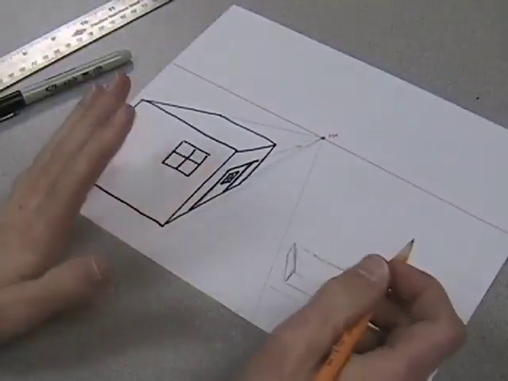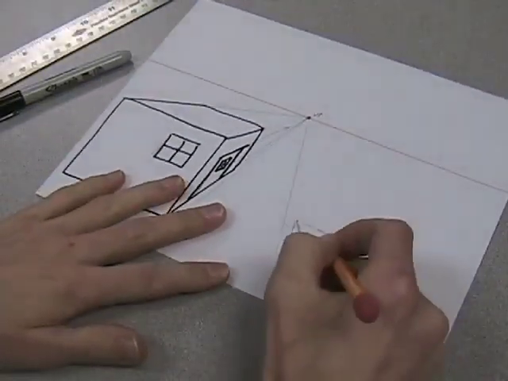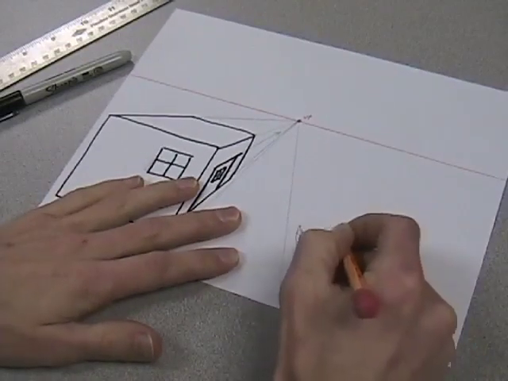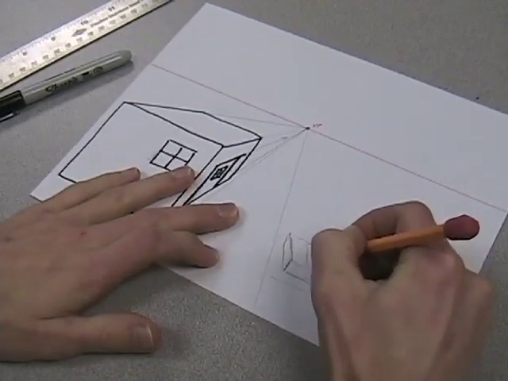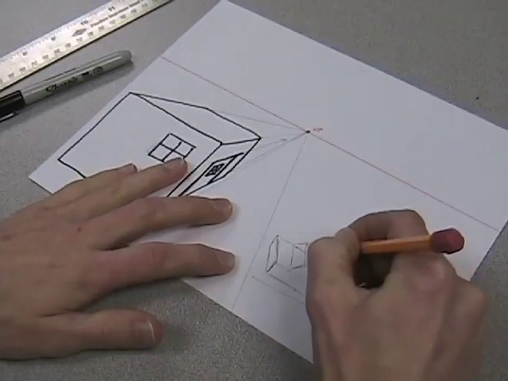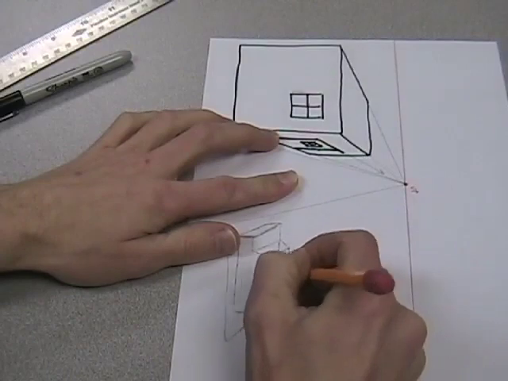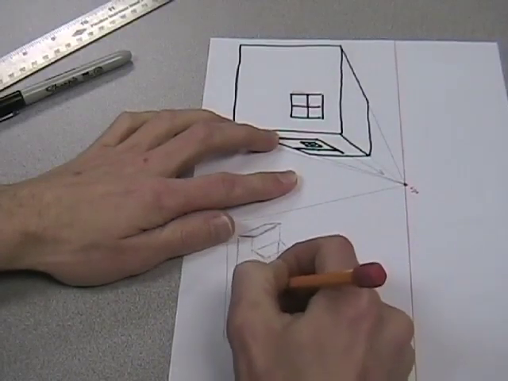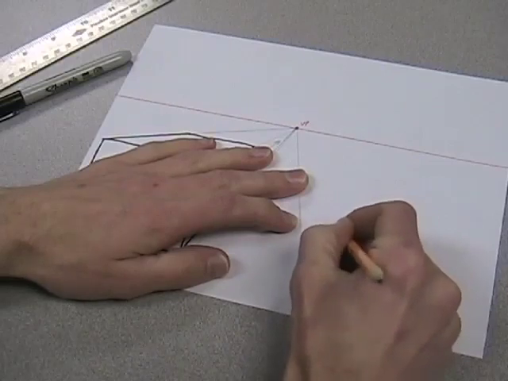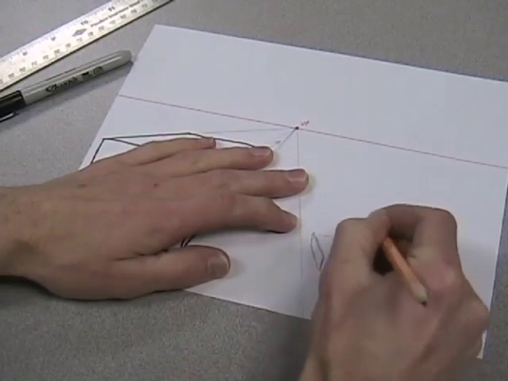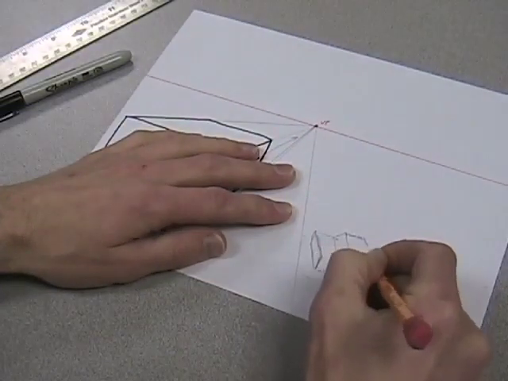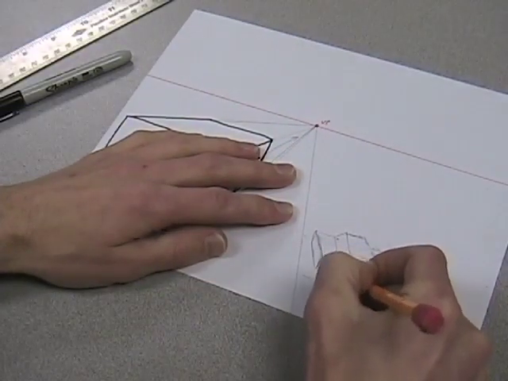So now what I'm going to do is start adding some of these details to it. So like, let's say here's the trunk. And then we're going to bring in the passenger compartment here. Now I can erase some lines to kind of get it set up, okay? Doors.